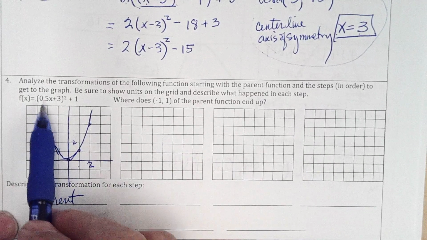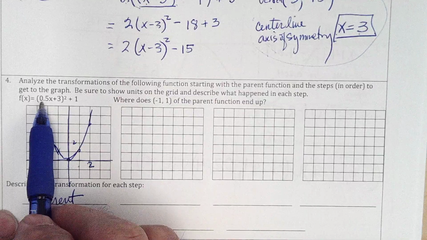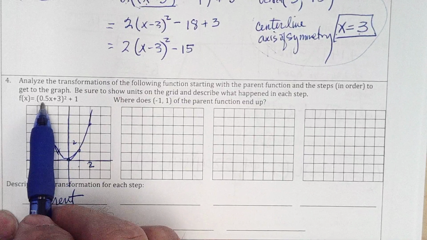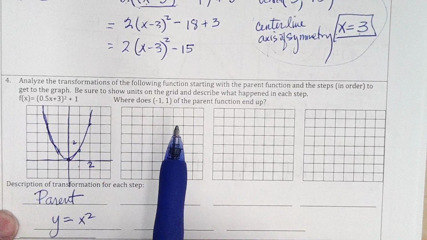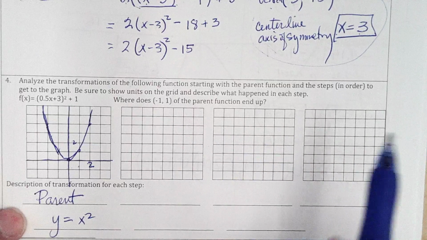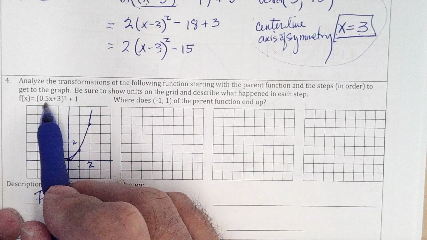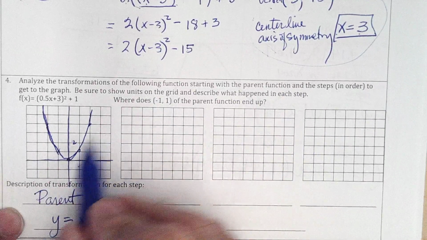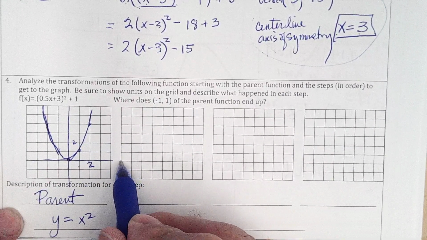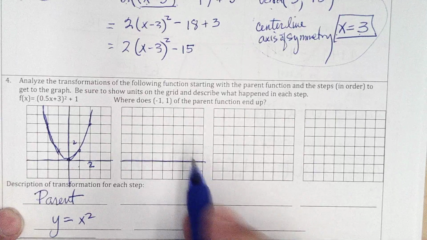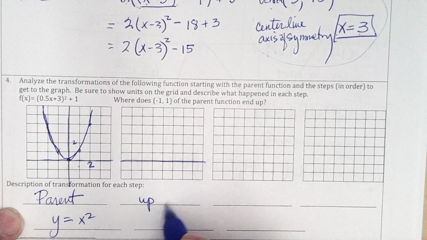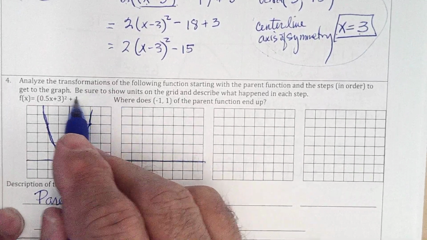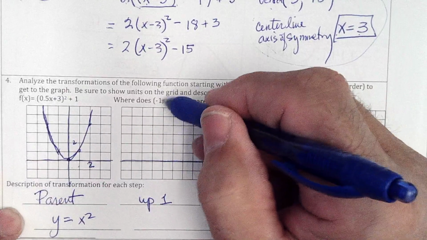Now you can choose to do the inside stuff first, the horizontal transformations, or the vertical transformations first. In class when I went over it, I did the horizontal ones first. I'm going to do the vertical one first on this. So we got to move this graph up 1. There's only one thing on the outside, so I can just go ahead and do it.